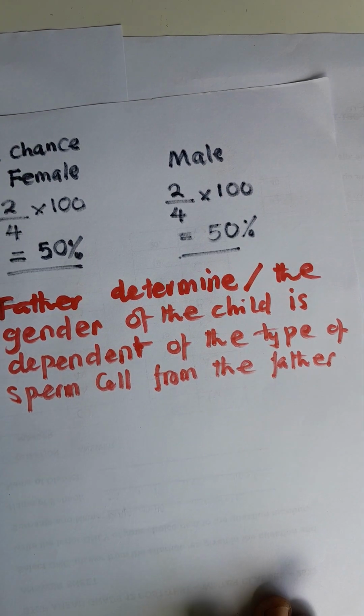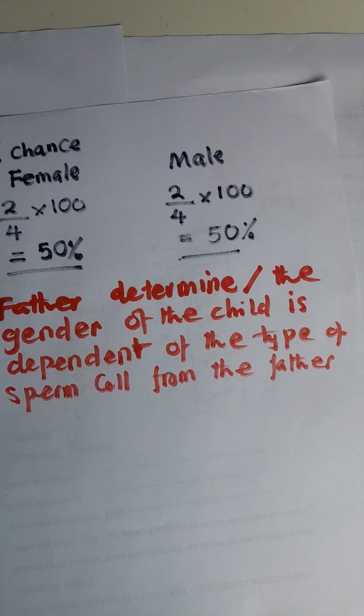I guess you'll be able to explain this question. Say in an exam they ask you to use a genetic cross to determine the gender of a child. Or they may say a woman has got 6 girl children, all girls, and then she's pregnant with the 7th child. What is the percentage chance of the 7th child being a male?